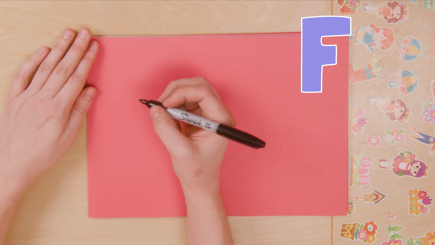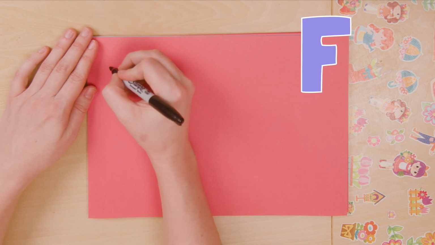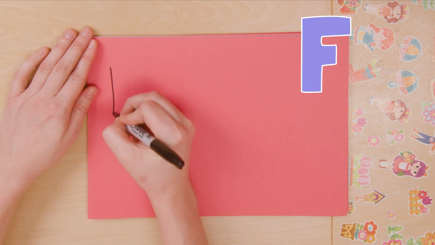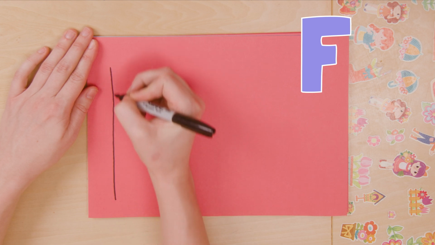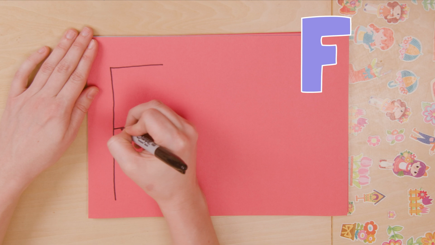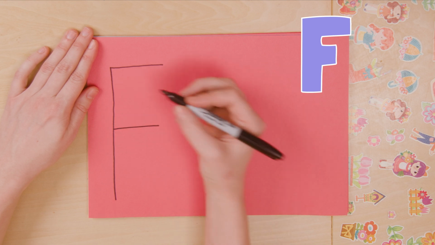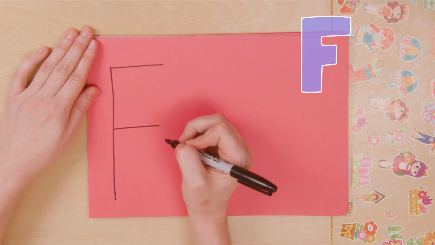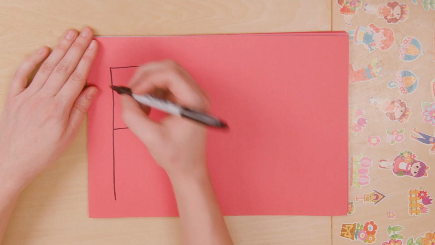Let's do the capital F. Okay, so it's similar to an E. We're going to go down, then we come back to the top, and we go across once and across twice. That's the capital F, like that. Okay, do you want to try it with me?